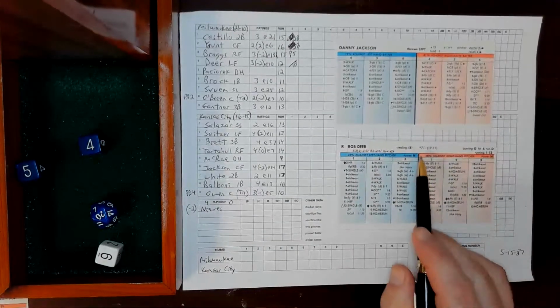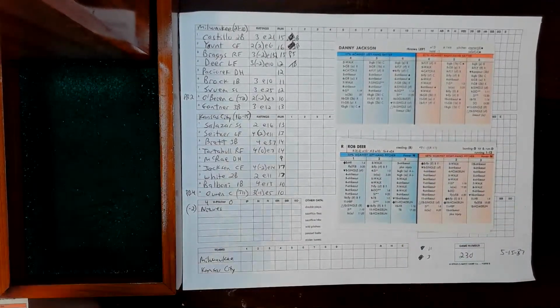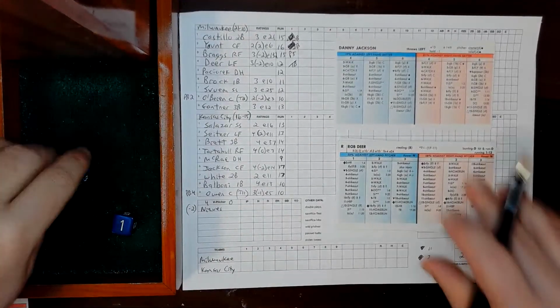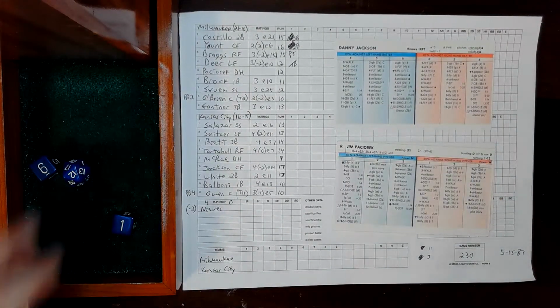All right, so Rob Deer can get the lead with a 7. Let's see if he can get the lead. 6, he does not, so he will hold on. They will hold him on.